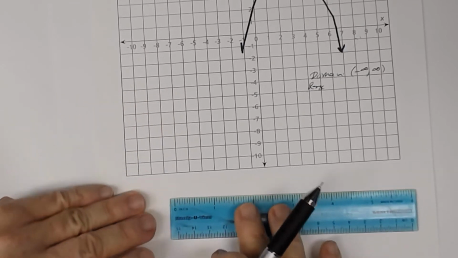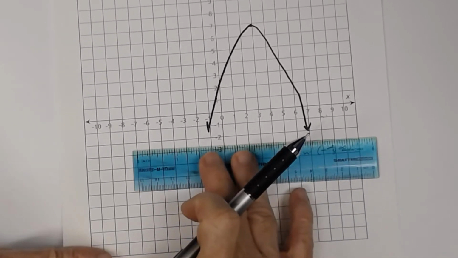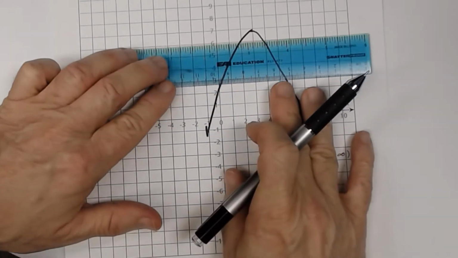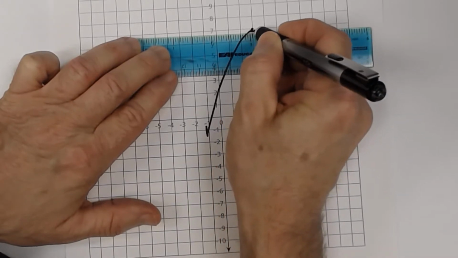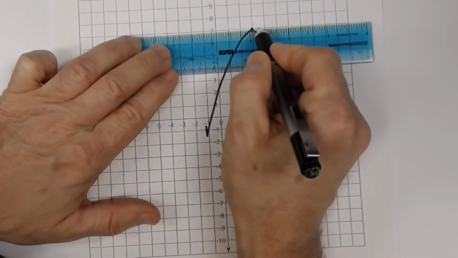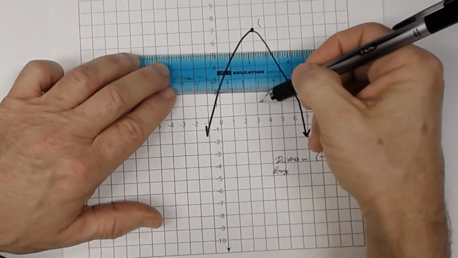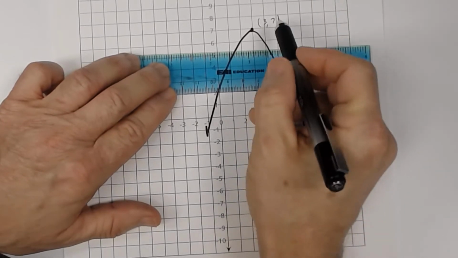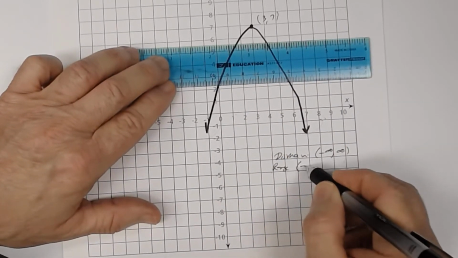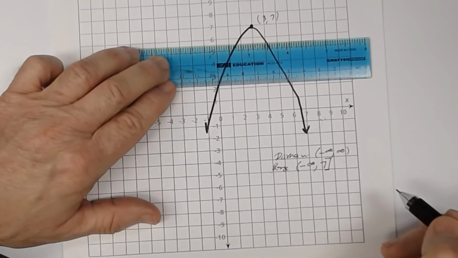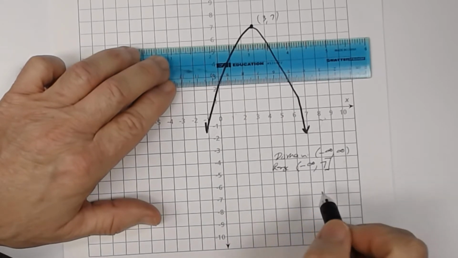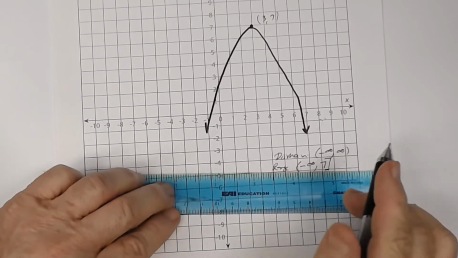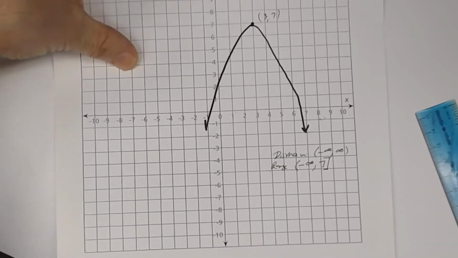Negative infinity. So I'm going from negative infinity all the way up to where I stop, right here. That's where the graph stops. So there's a maximum right here, and the maximum is at 7. This point looks like it's 3, 7. So your range will go from parentheses negative infinity all the way to 7 with a bracket. 7 is in the range, so I must use a bracket. All right, so that's the range. Let's look at another one. Suppose we had this one.